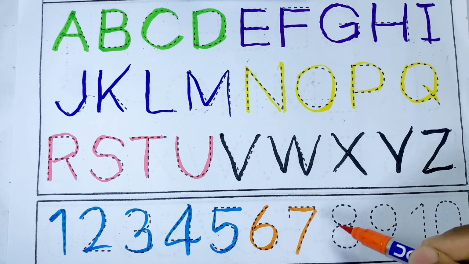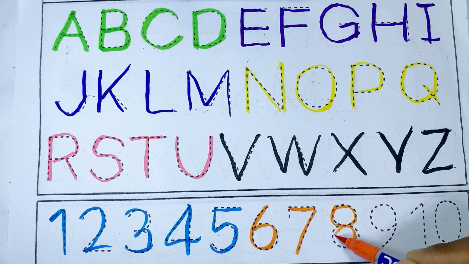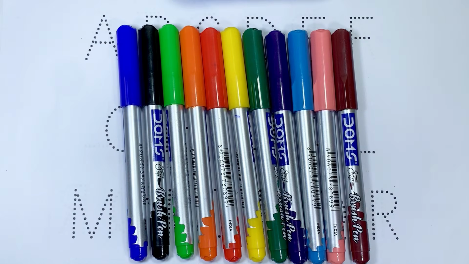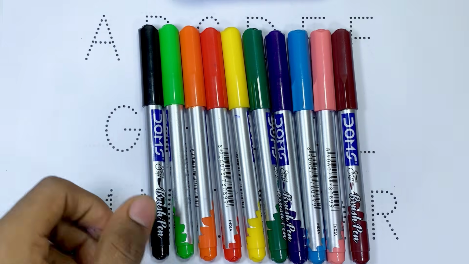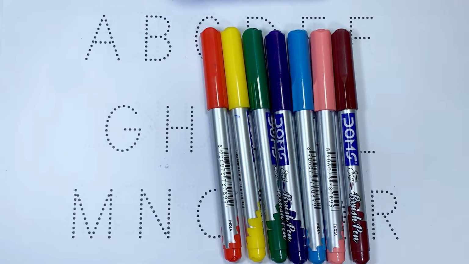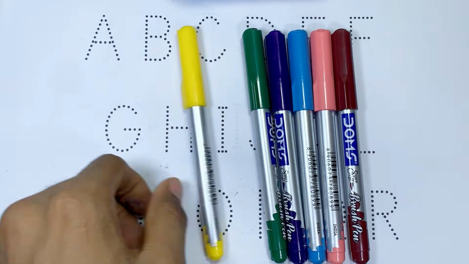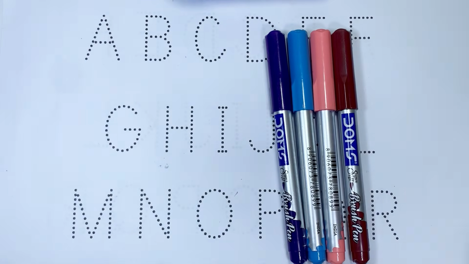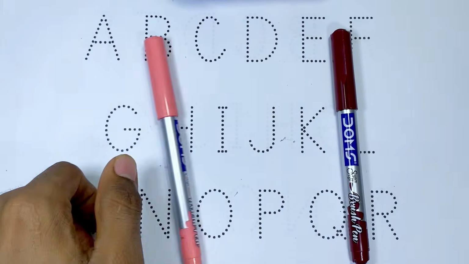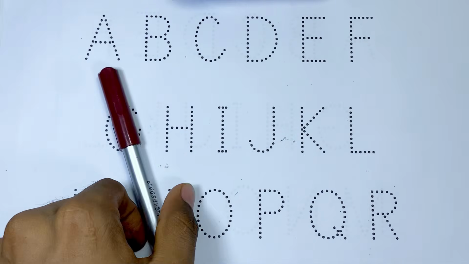6, 7, 8, 9, and 10. Green color, blue color, black color, light green color, orange color, red color, yellow color, green color, purple color, sky blue color, light pink color, and brown color.